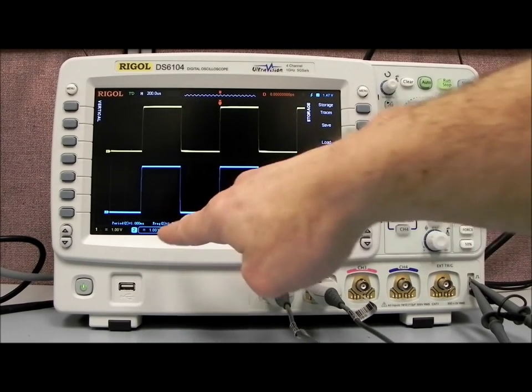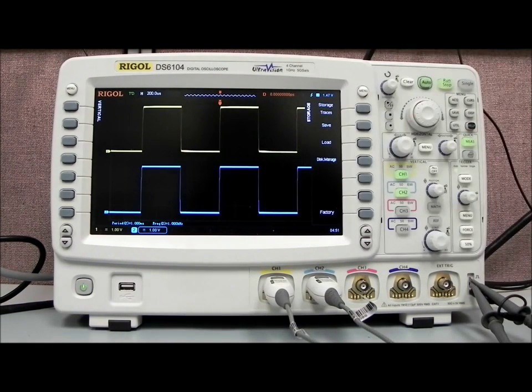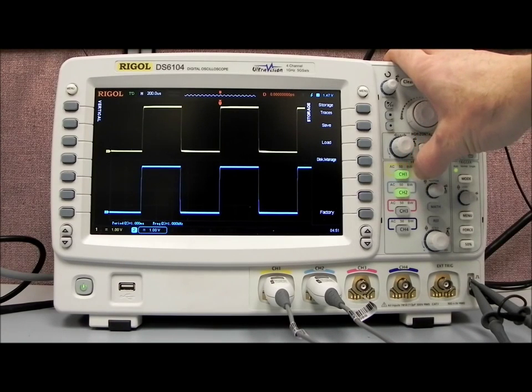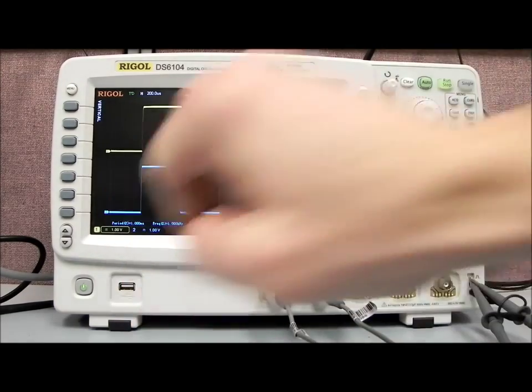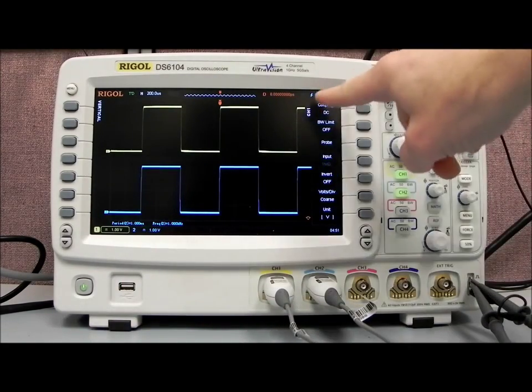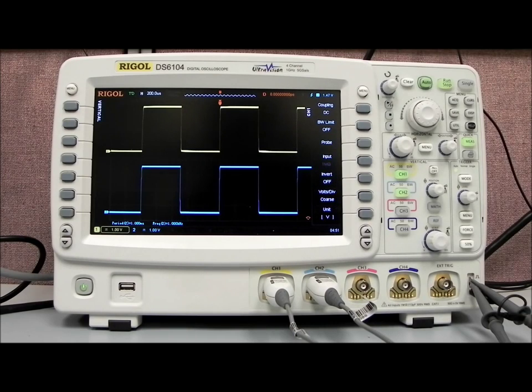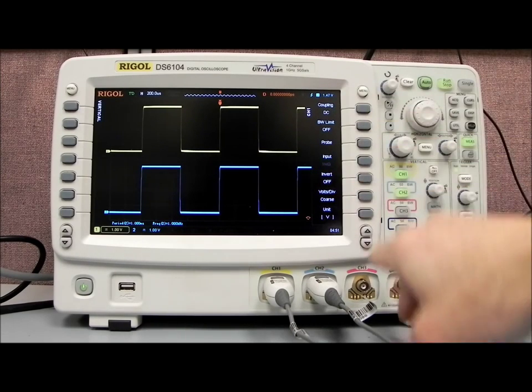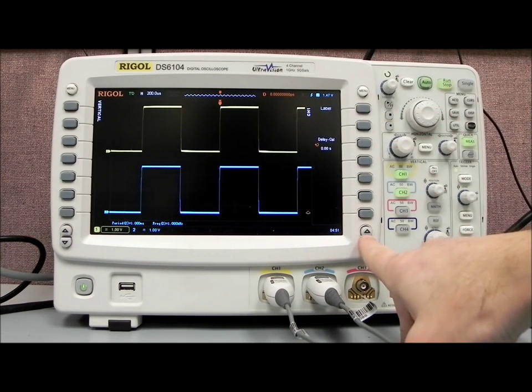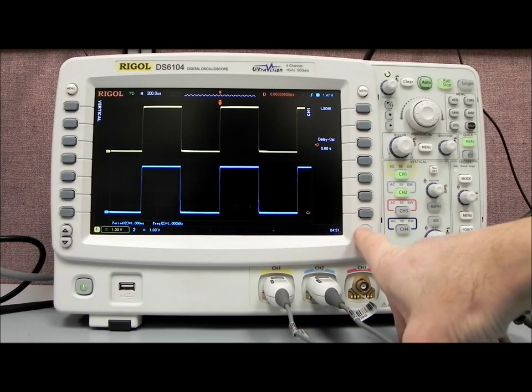And you can see down here that our channel 2 is actually highlighted. What I'd like to do is some controlling and manipulation and measurements on channel 1. So I'm just going to press the channel 1 key, and you'll notice now channel 1 has been highlighted. And now the channel 1 menu has also popped out to give us some options available for the channel 1 settings. And we can take a look through those if you'd like.